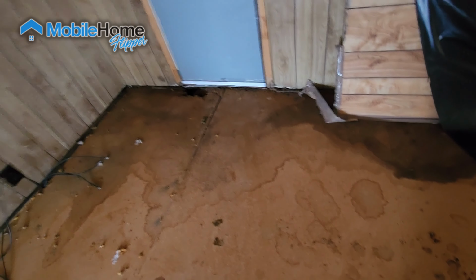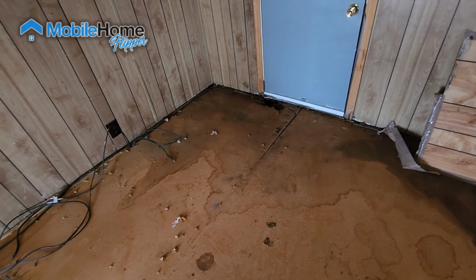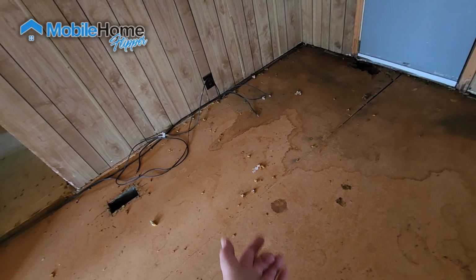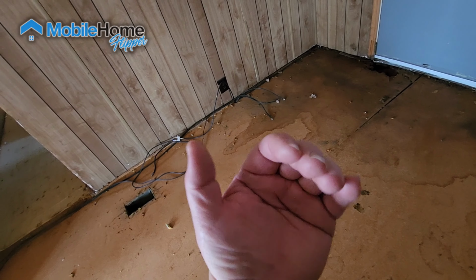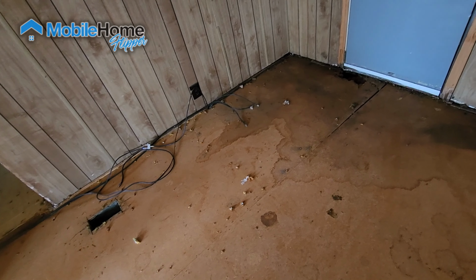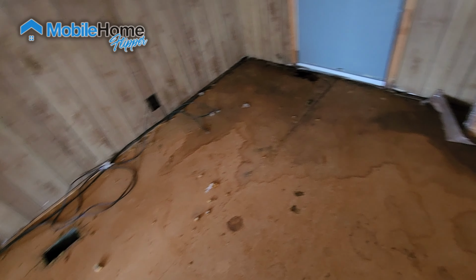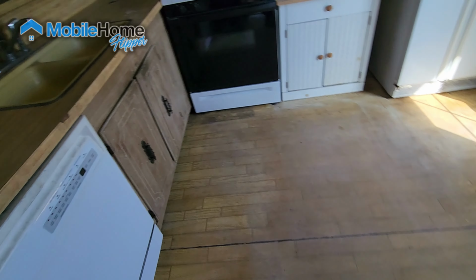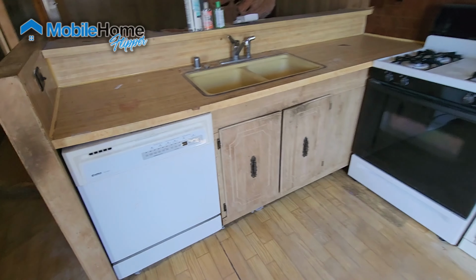The areas where this typically occurs are obviously where plumbing is located. It can happen from underneath, where a pipe has broken and is spraying up underneath. Other cases, it's going to be from a sink or dishwasher that has been leaking. In this situation, we haven't had that, thankfully.